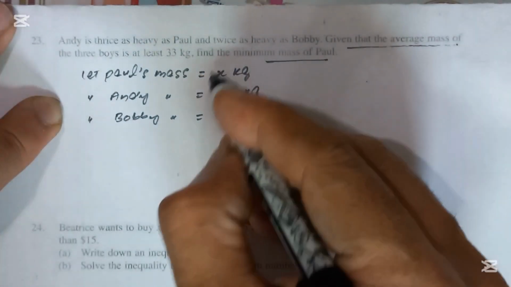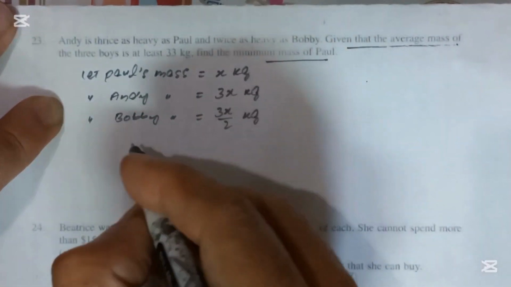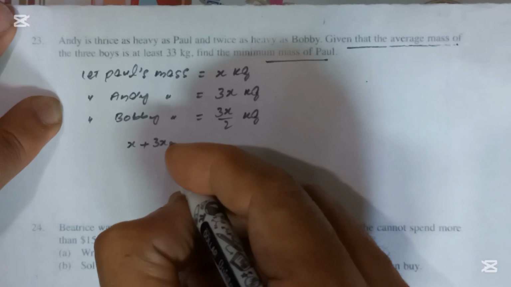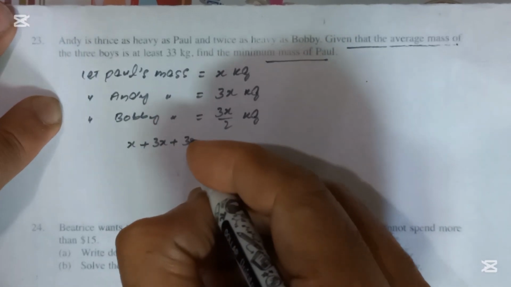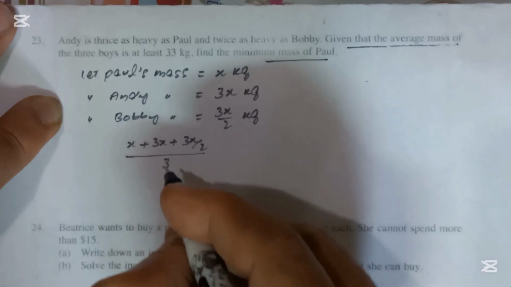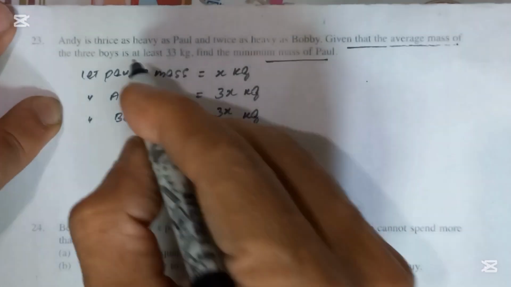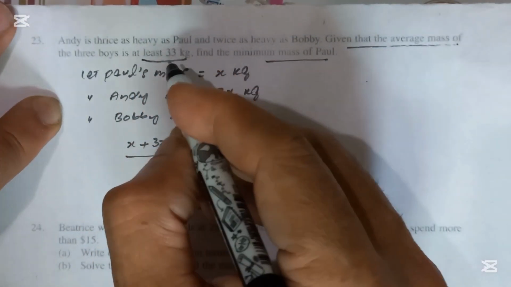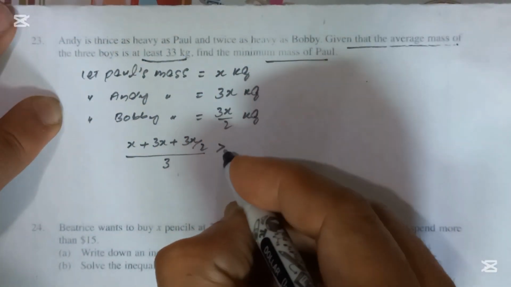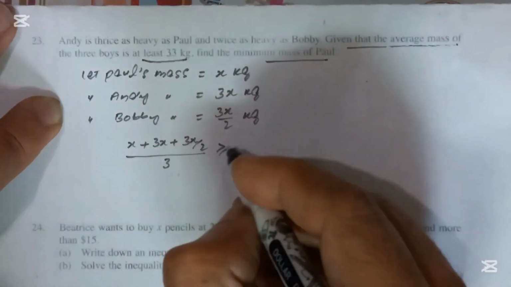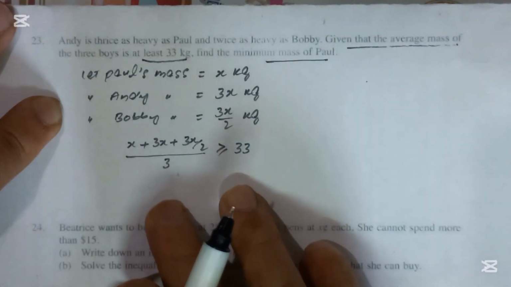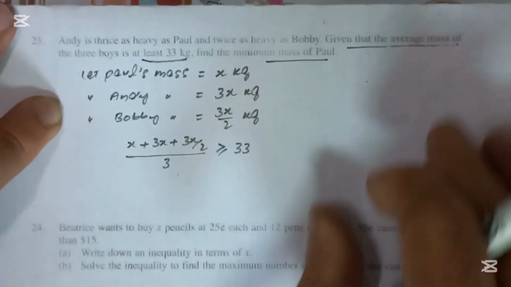So the average of three numbers can be found by adding all the numbers: x plus 3x plus 3x by 2, sum of numbers divided by number of numbers. This is the method of finding the average, and this is at least. At least means this is the minimum, or greater can be there, so this sign will be used, and 33 is there. So this is the inequality we have made.